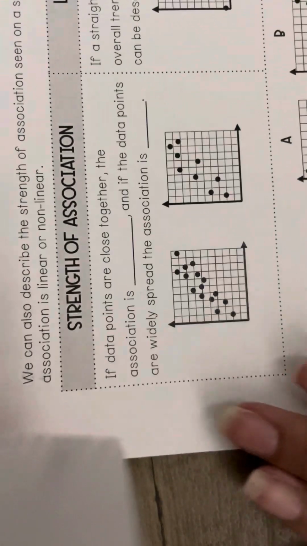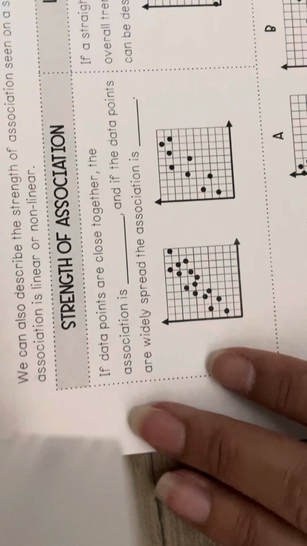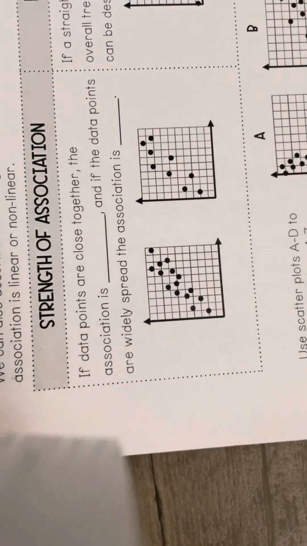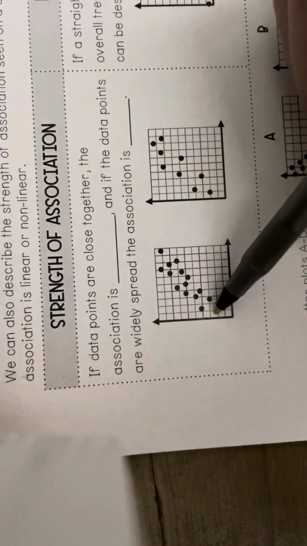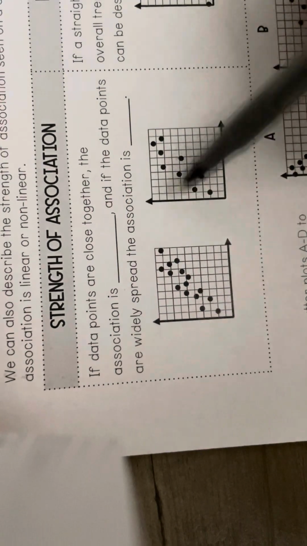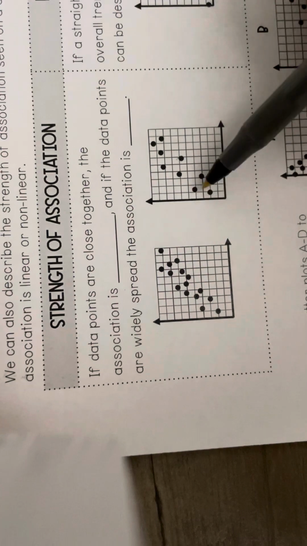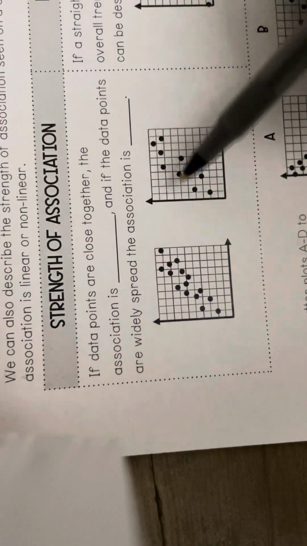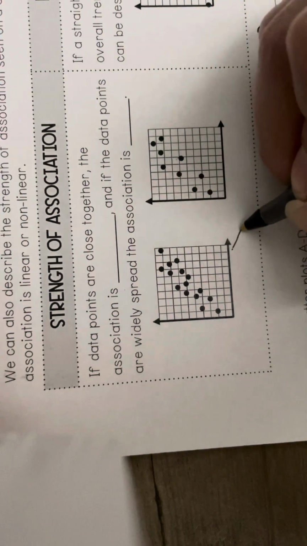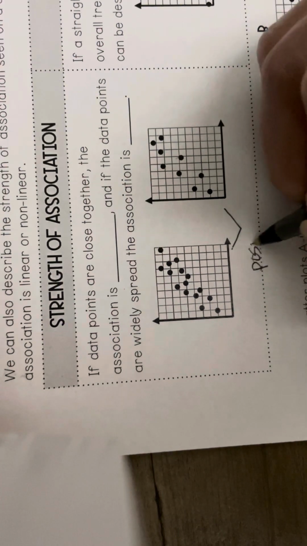Okay, so now you have this one. Let's talk about the strength of association. I notice here that both graphs have dots that are going up. You see that, how they're going upward? So I know that they're both positive correlations.